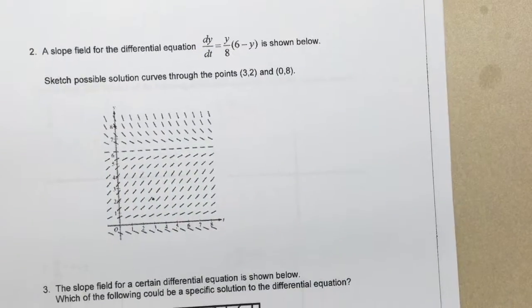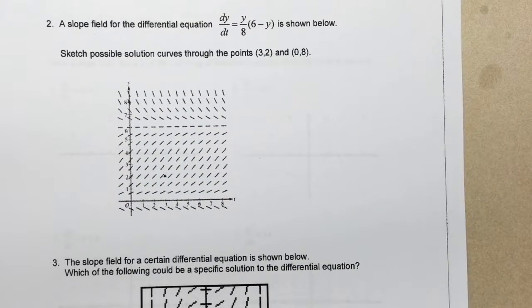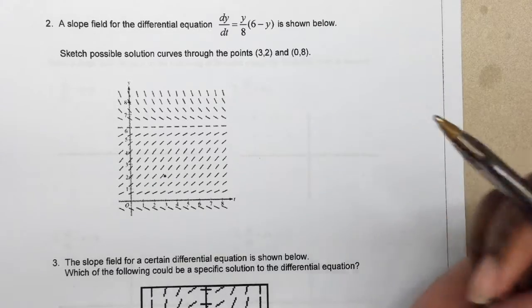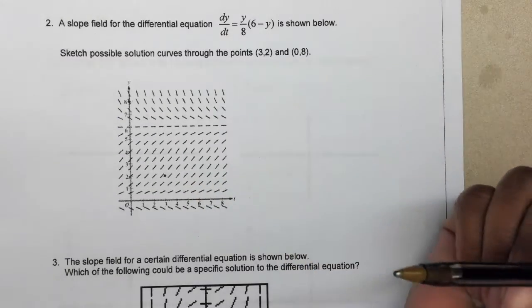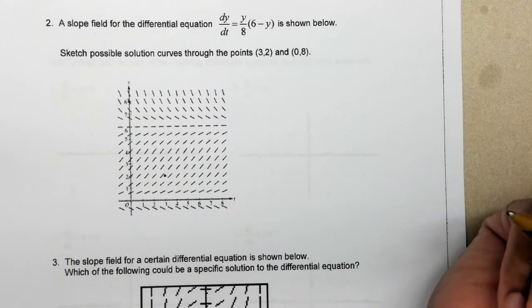On the next page, we are given two slope fields. For number 2, we have a slope field for the differential equation y over 8 times the quantity 6 minus y. And we want to sketch possible solution curves through the points (3, 2) and (0, 8). These points have already been identified for us, and we want to sketch possible solution curves.